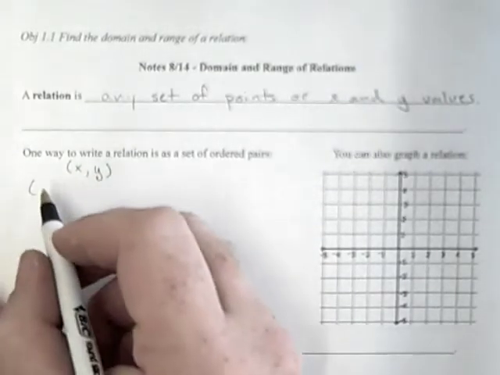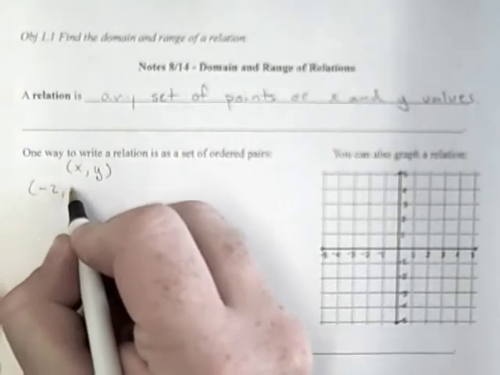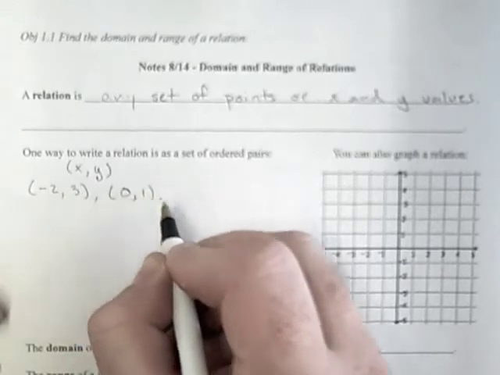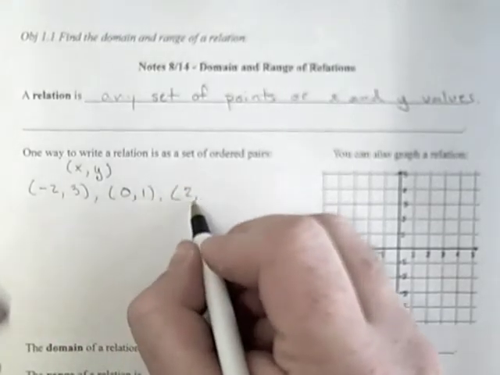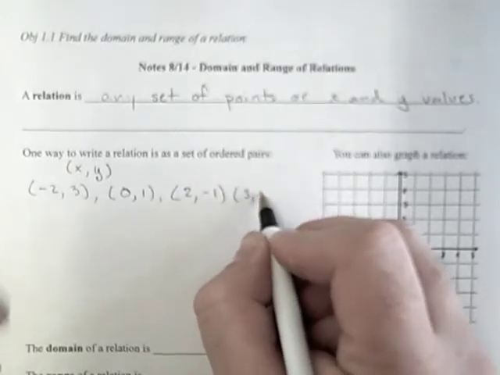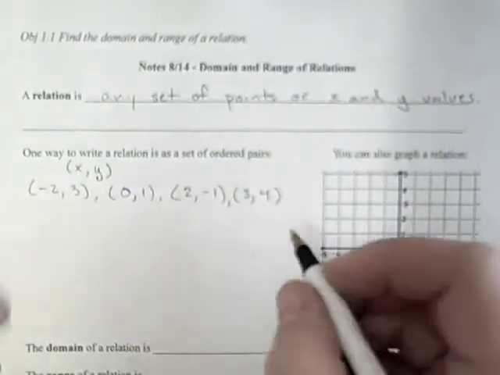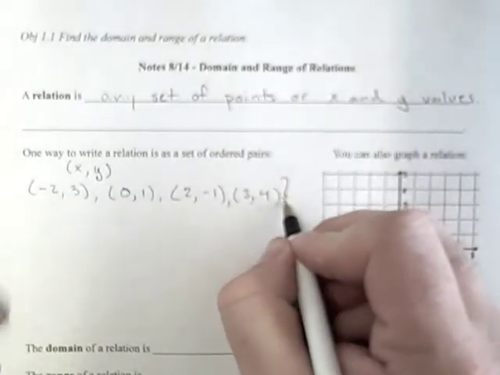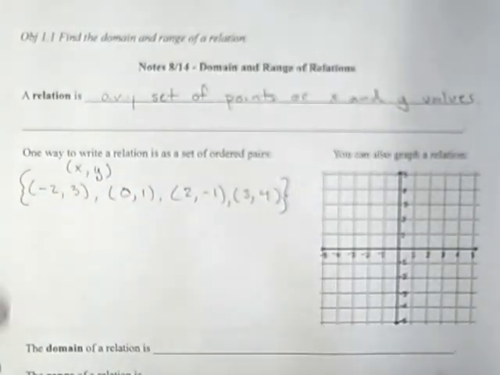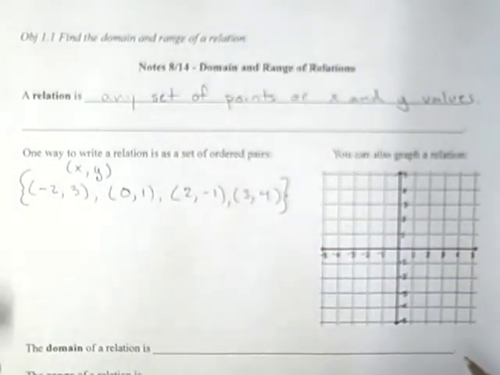So our list of ordered pairs, and I'm just going to make this up here, maybe -2 comma 3. Another one might be 0, 1, 2, -1, and maybe 3, 4. That's a list of ordered pairs there. And to indicate that they all go together as one relation, I'm going to put brackets around them, like that. You could use square brackets if you wanted to, but the curly brackets are the technical way to do it.